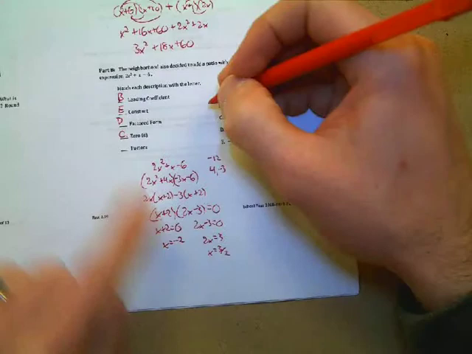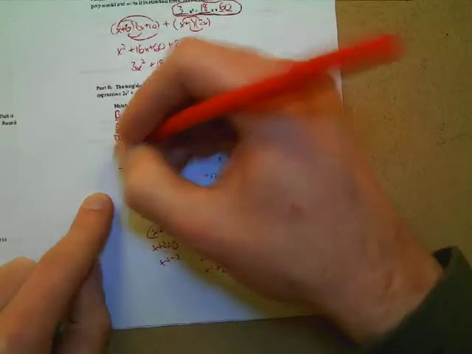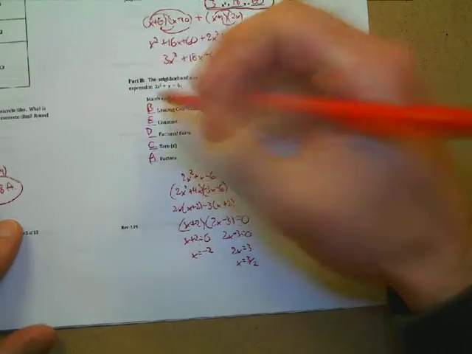That is C. And then the factors, and then these are the factors. A is the factors there. Okay, and so there are your answers. B, E, D, C, A. Okay? All right, next.